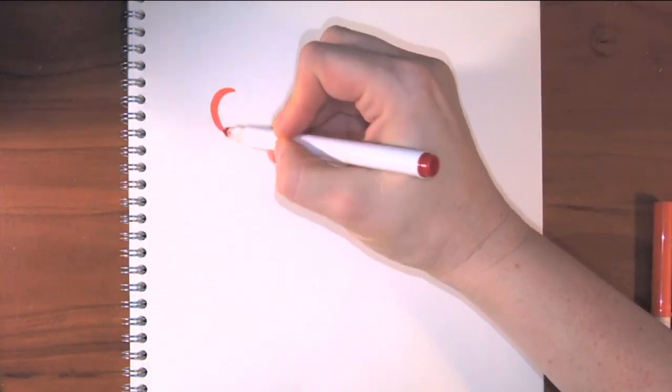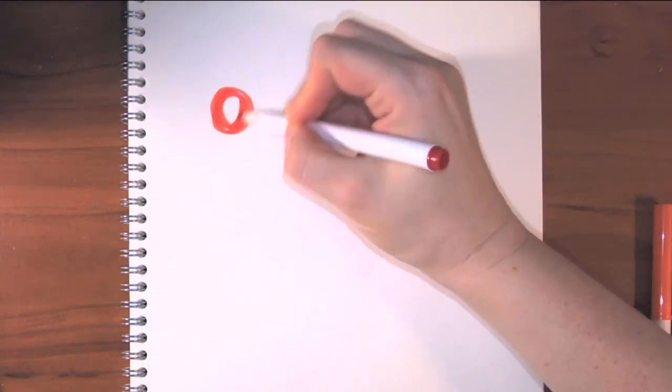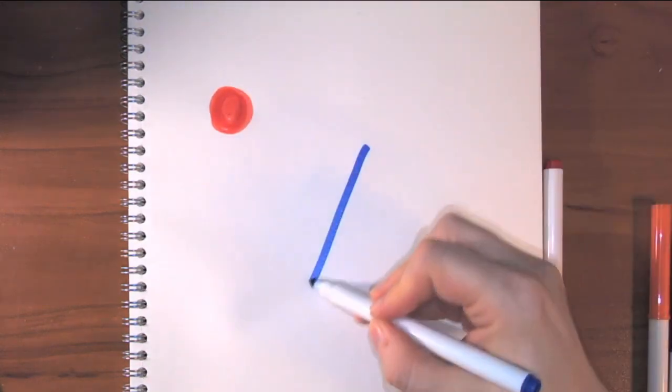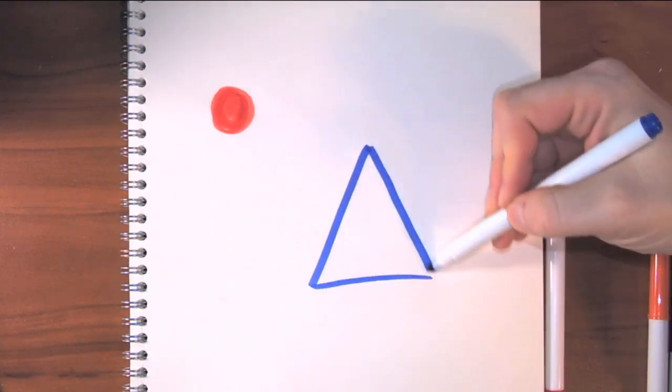So I'm going to, let's see, I'm going to pick, I'm going to do a red circle. And then I'm going to make sure, I'm going to do a big blue triangle.